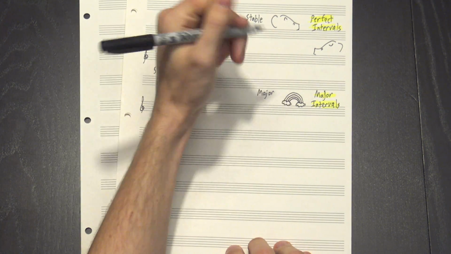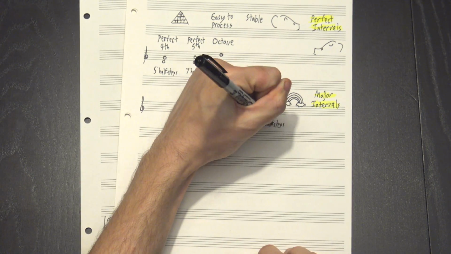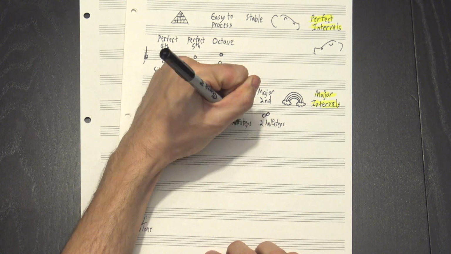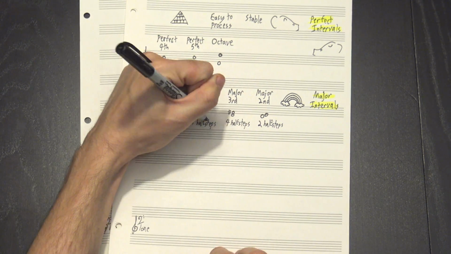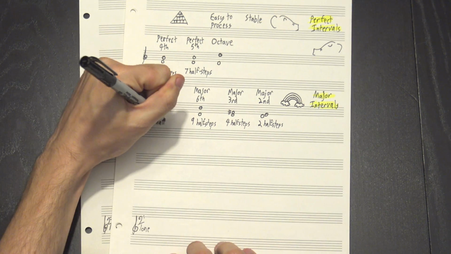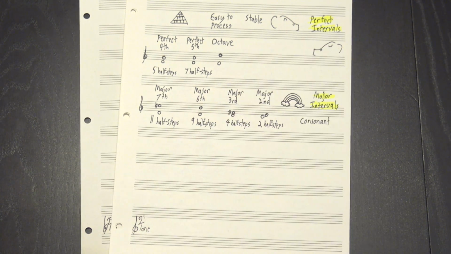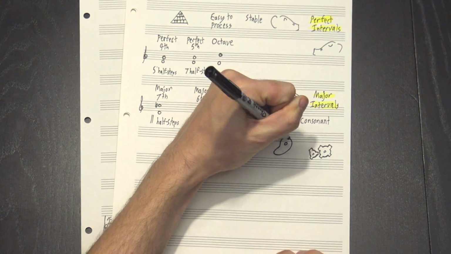There are 4 of these: the major second, which is 2 half steps, the major third, which is 4, the major sixth, which is 9, and the major seventh, which is 11. Most of these are relatively consonant, but they're a little more complex, so they add a bit of extra flavor.